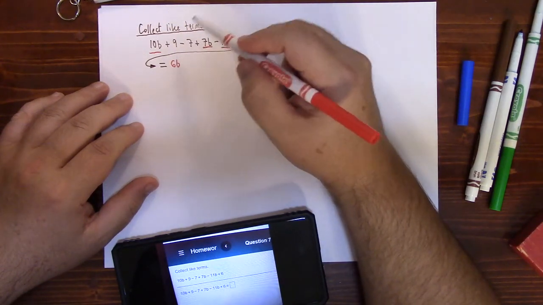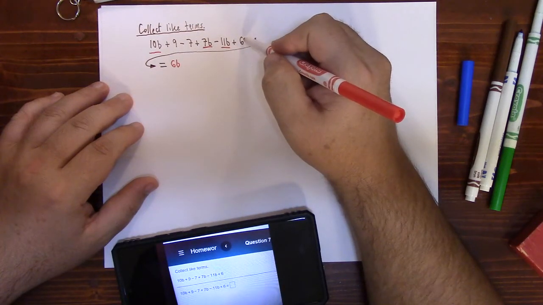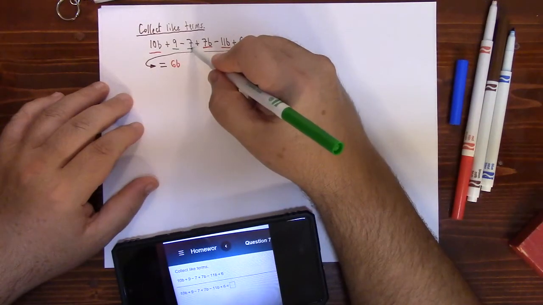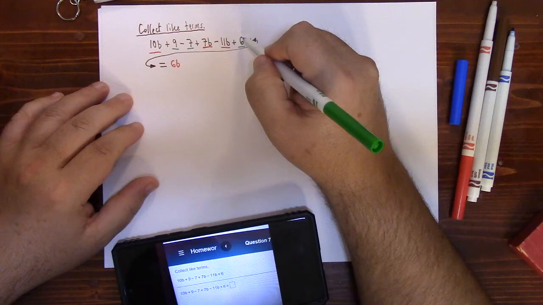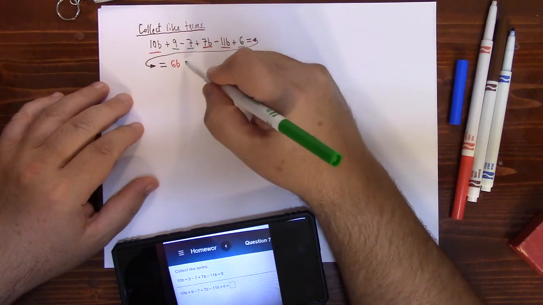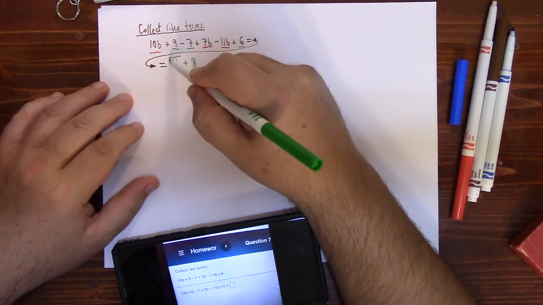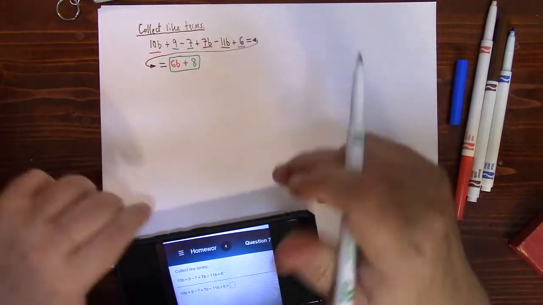So let's do the constants. 9 minus 7 is 2. 2 plus 6 is 8. So just some color coding here, so I'm adding and subtracting, and then adding again and again. Like I'll do it a different way. 6 plus 9 is 15, 15 minus 7 is 8. So we got 8 two different ways, so either I'm wrong twice, which would be very unfortunate, or I'm right.